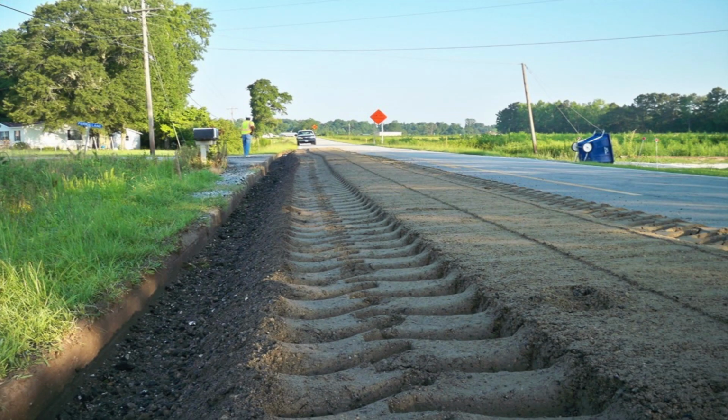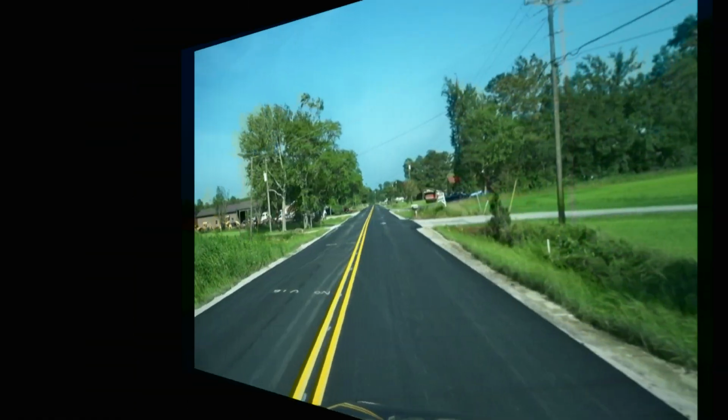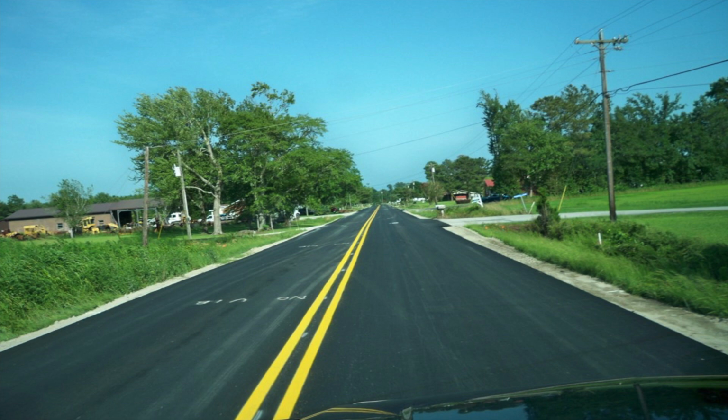This is kind of what it looks like before you even put a grader to it. You can see how it naturally falls right into the trench. It's like it's supposed to be there. It's back in its home. Here you can kind of see a final view. Went from 20 feet to 24 feet wide, put a little shoulder stone in the back. It's nice and clean.